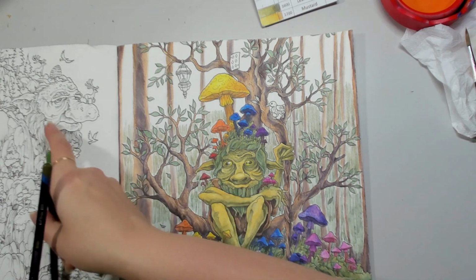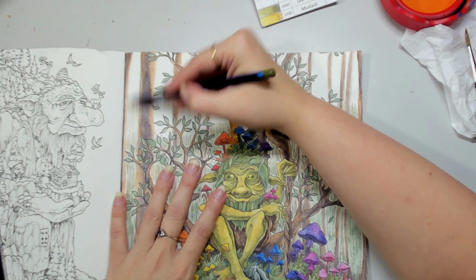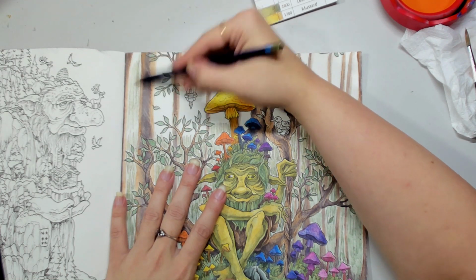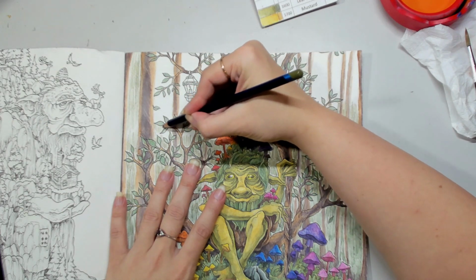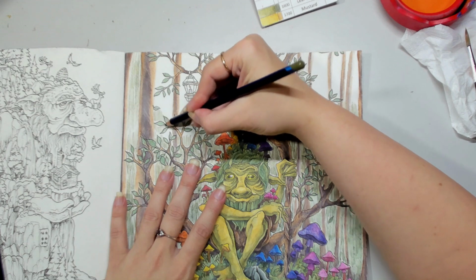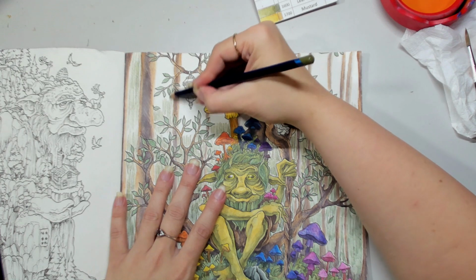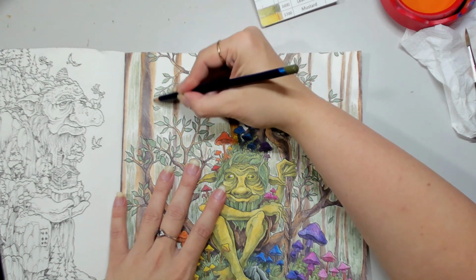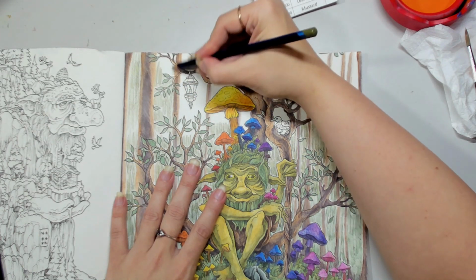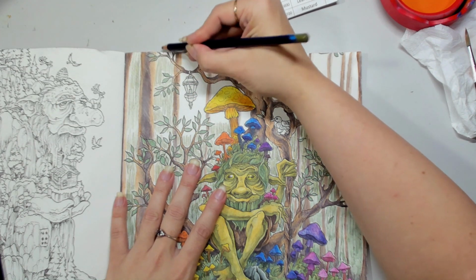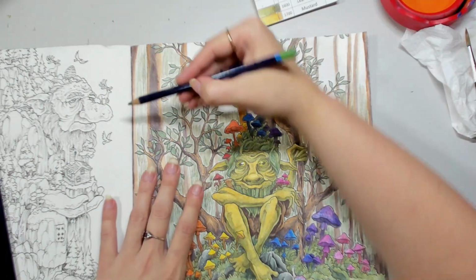So I'm going to start with my leaf green and just leave the slightest little gap. I'm actually going to just quickly colour in the rest of this. And the gap is just so I know where my light section is. Again, still working in those vertical strokes. I know, it looks so messy. You gotta trust the process sometimes.